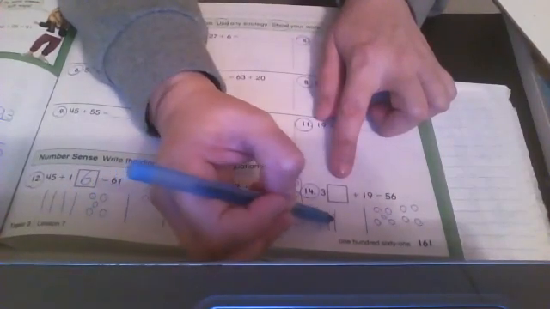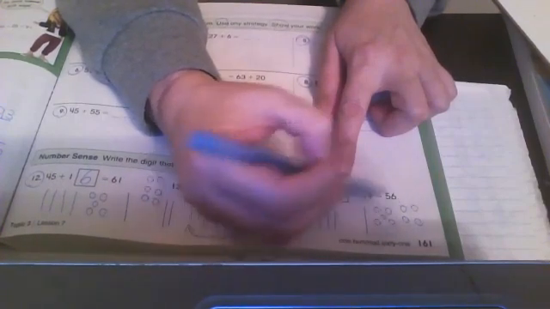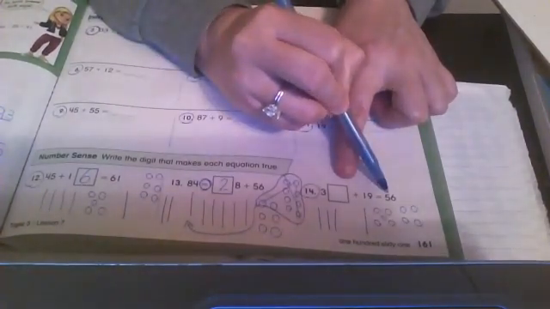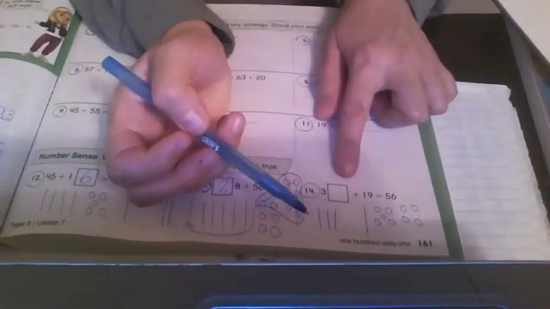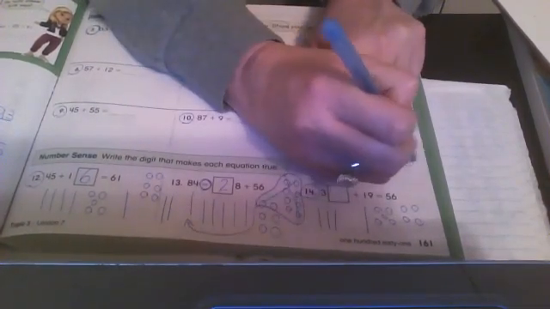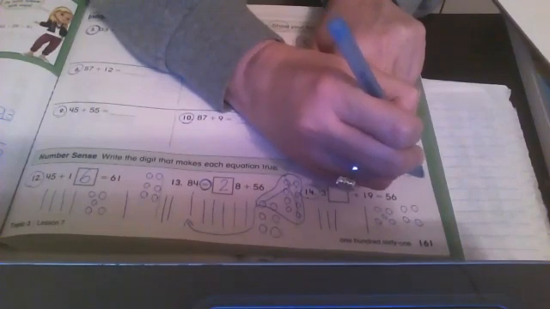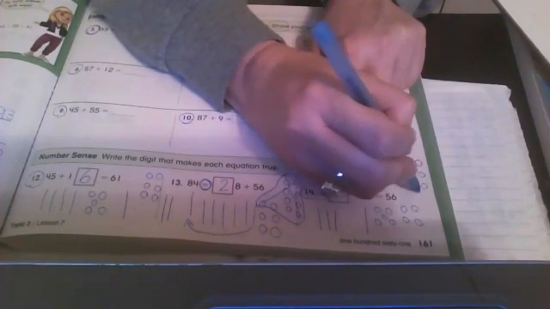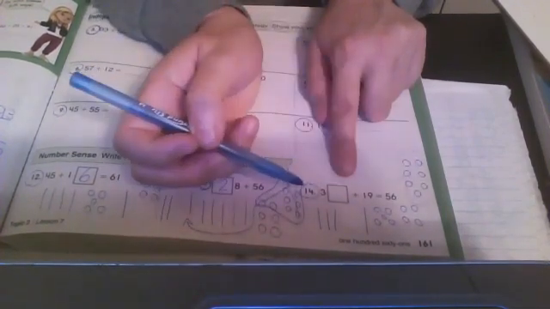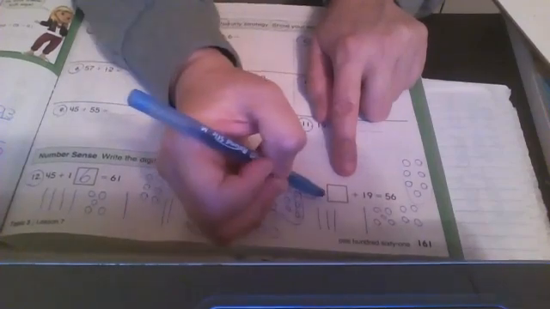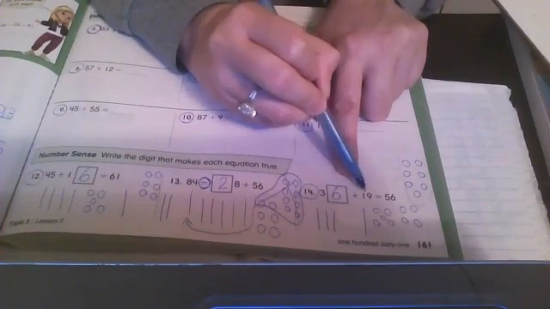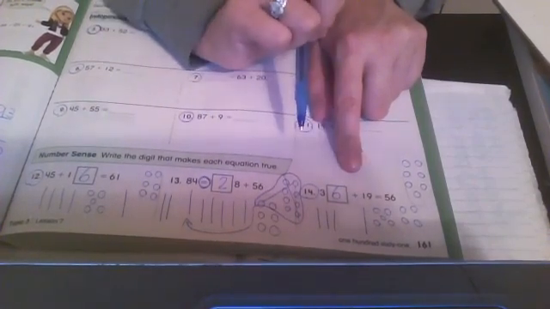Okay, so let's count and see how many we have so far. We have 10, 20, 30, 40, plus 9 is 49. So far I have 49, but I know I need to get to 56. So how many more would I need to add? Let's see, 49, 50, 51, 52, 53, 54, 55, 56. How many more did I need to add? I needed to add 6 more. So in my ones place, I need to put a 6 here. 36 plus 19 equals 56.